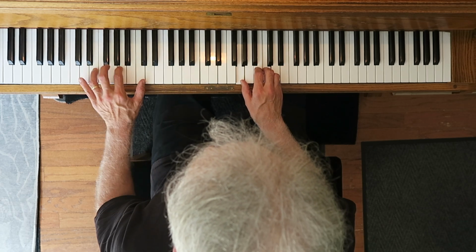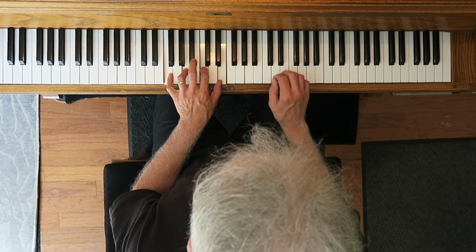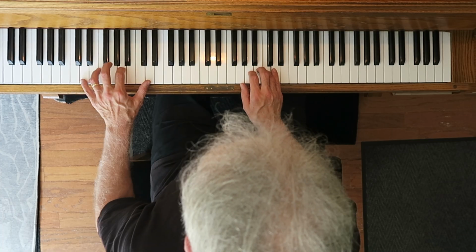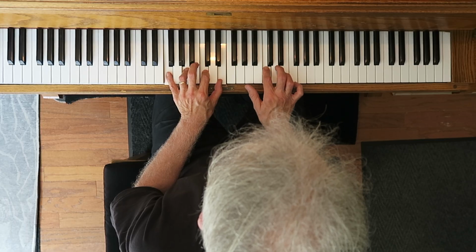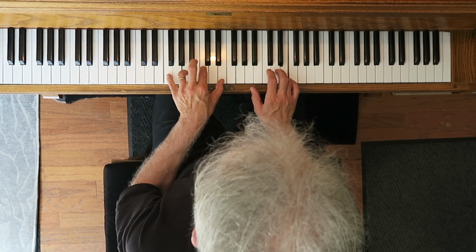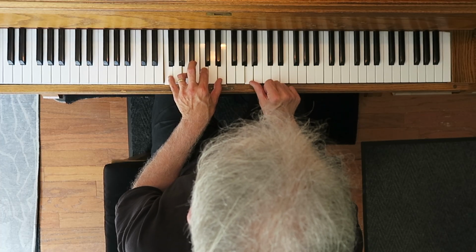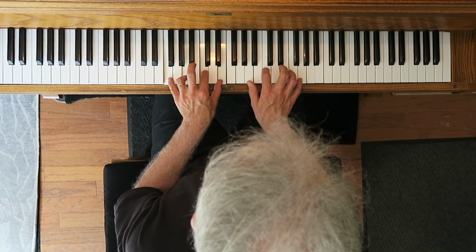So I could play this and a C triad in my right hand. Now I went to A there, I could play A minor.